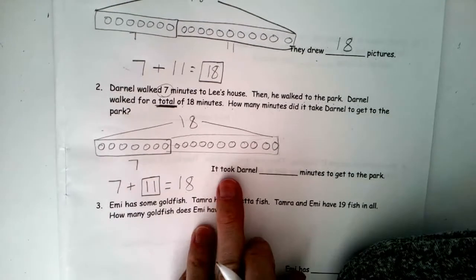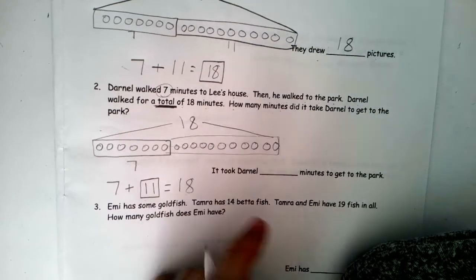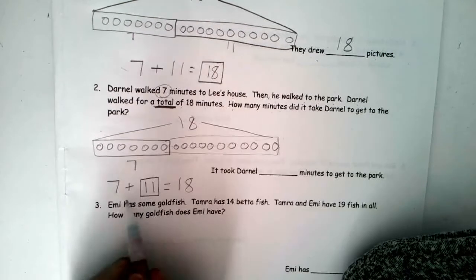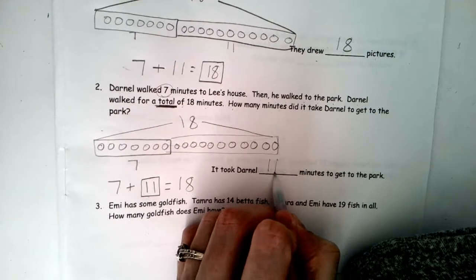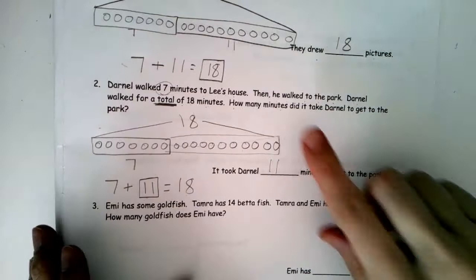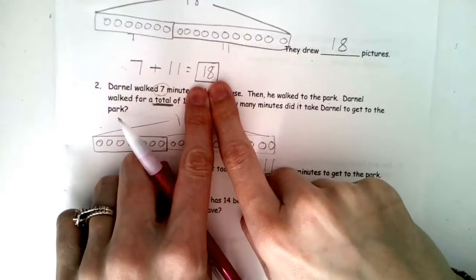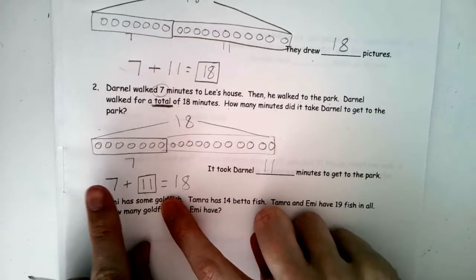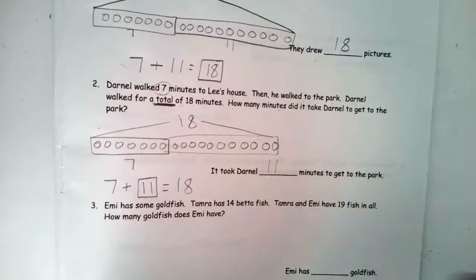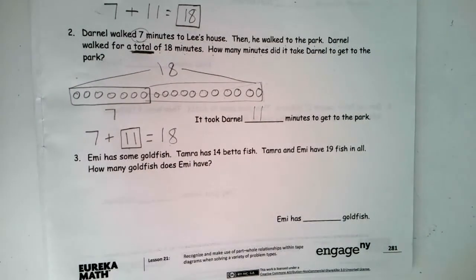So it took Darnell blank minutes to get to the park. How many minutes? Not 18. That was total. We wanted our missing part. 11. Good job. So now you see, we had one question where we had to put two parts together to find the whole. And we've now had a question where we had a part and a whole. We had to find the missing part. Okay, now it might switch on us for the rest of the time. So let's do a couple more together.